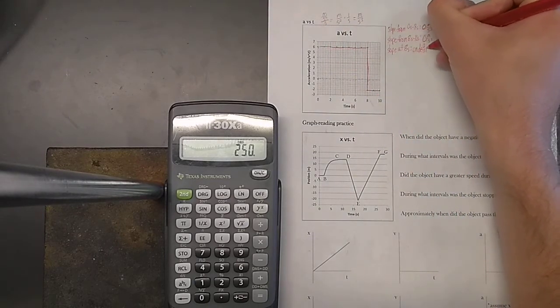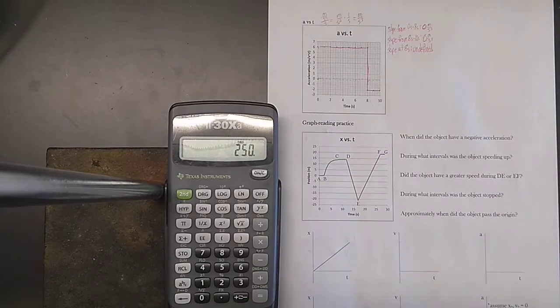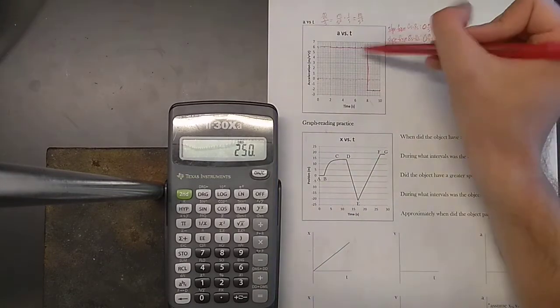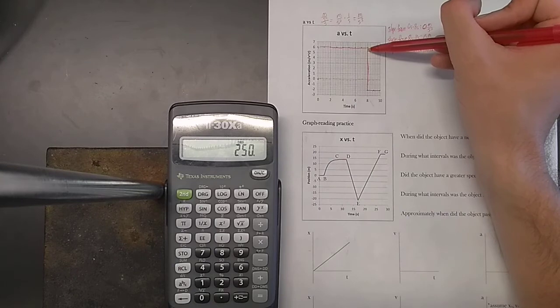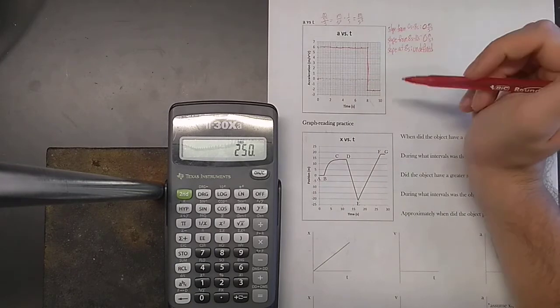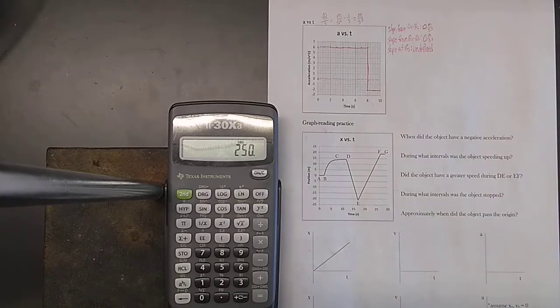Now, would you encounter data like this in real life? No, you would never have an undefined slope. What you would have is a very, very steep slope, but nonetheless, it doesn't go straight down. It would go very steeply down at an angle like this. But we're just making up some data here. This is like idealized data.